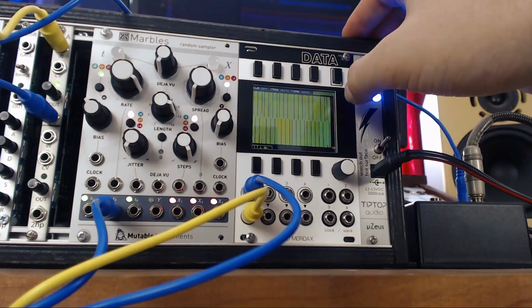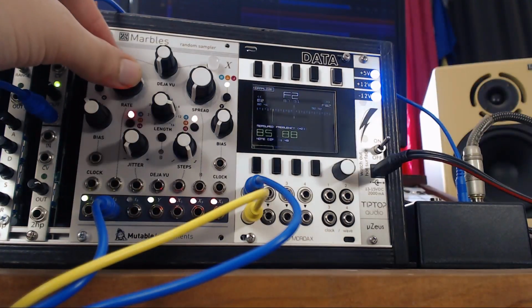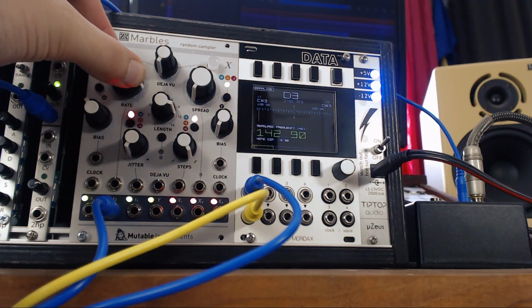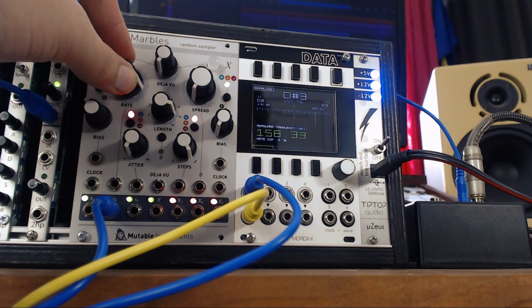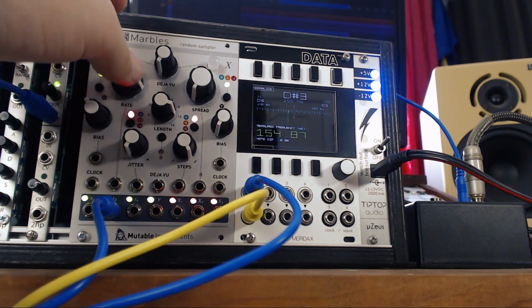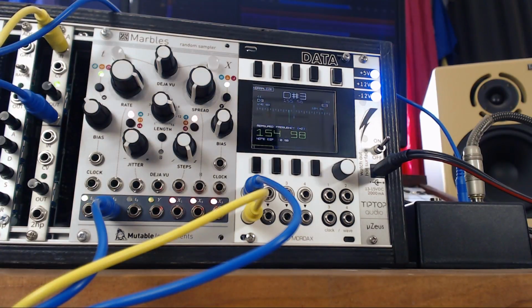We'll change this over to tuner mode, and we'll see we've got a frequency. Let's see if we can tune this to D sharp. Close. It's obviously quite hard because there's no fine tune control. So it's obviously not designed for being an oscillator. That being said, just having more functions on one device is obviously a good thing. So let's listen. And that is a clean square wave.